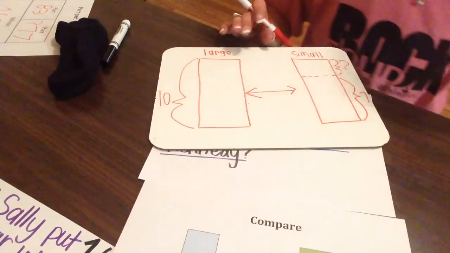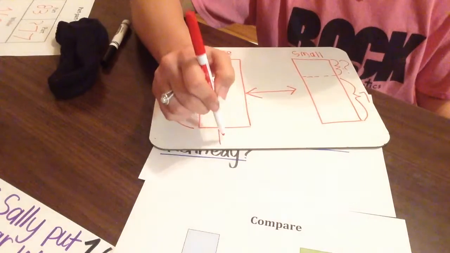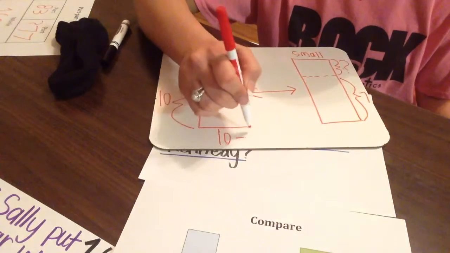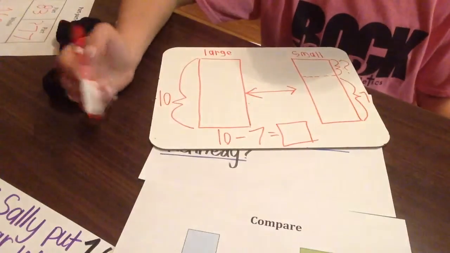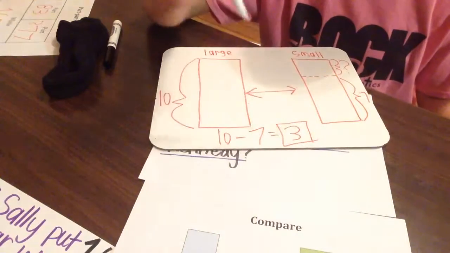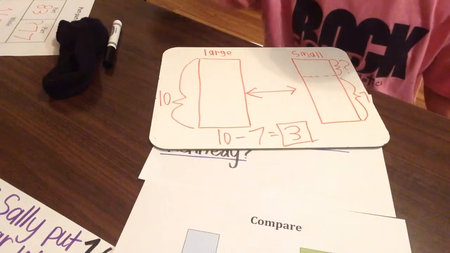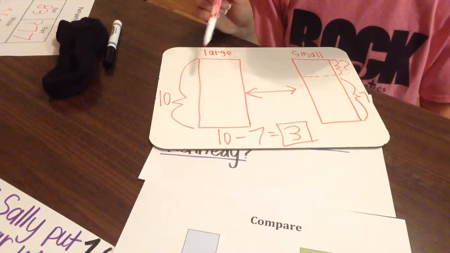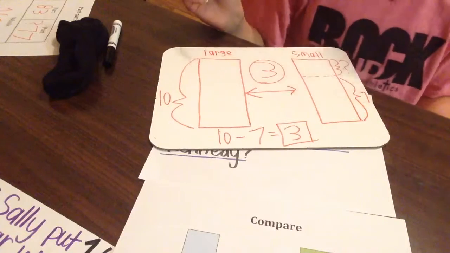So, we can look at this and we know that 10 minus 7 is what the problem is we're looking for. So 10 minus 7 is 3. So we know that the difference between what Kennedy and Jonah has is 3 pennies.